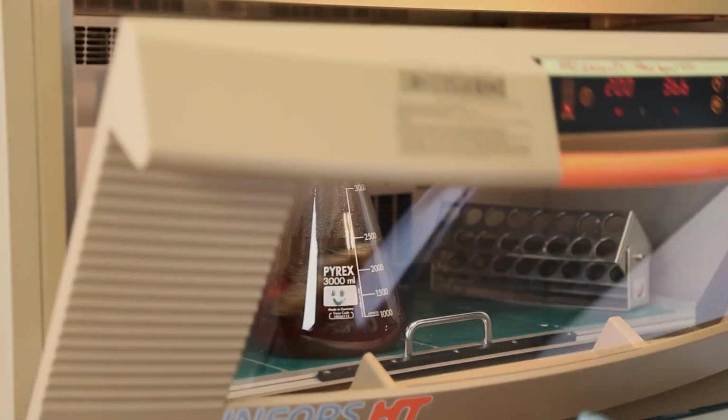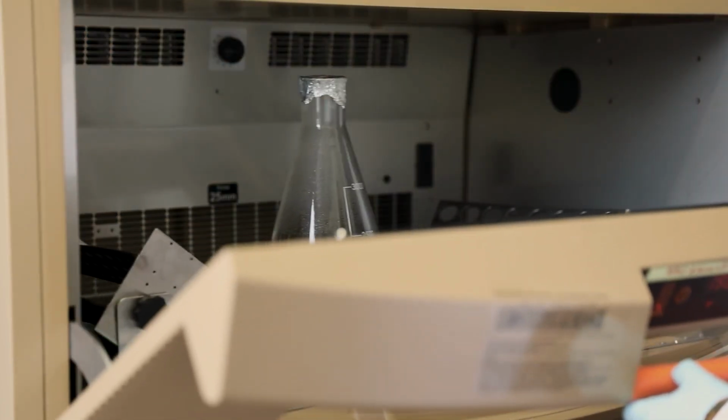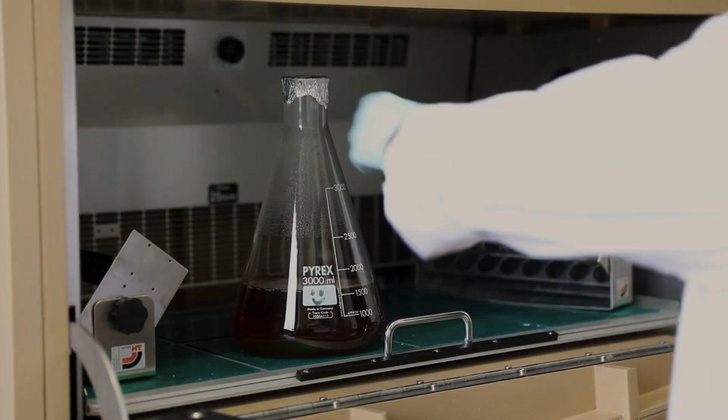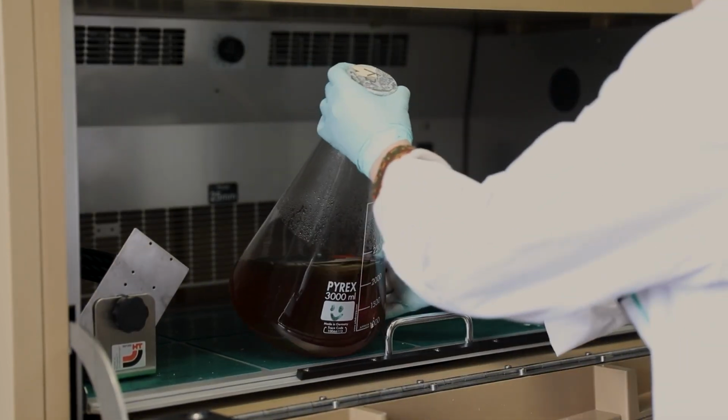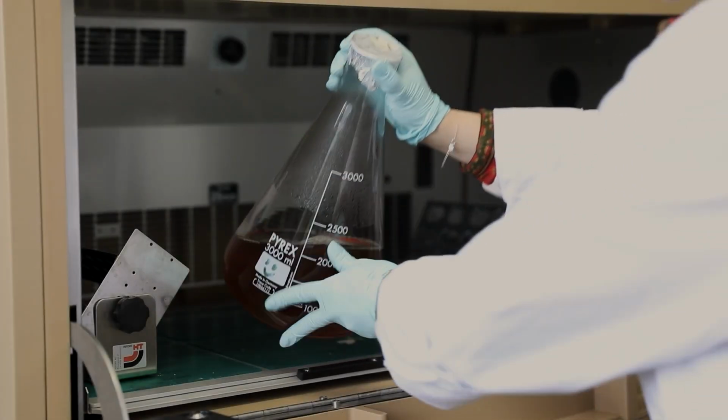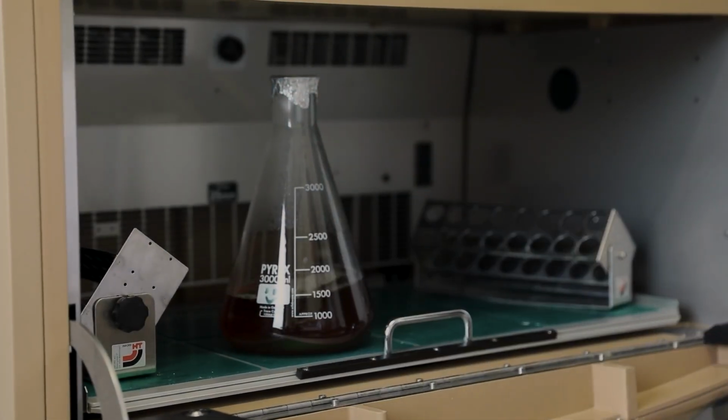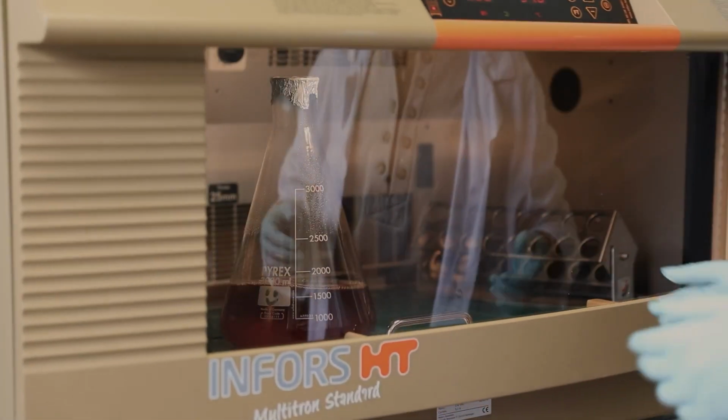The optical density of our culture is then measured. If the value is within the expected range, cells can then be induced for protein expression. Otherwise, they are put back at 37 degrees Celsius to grow until the desired OD value is reached.